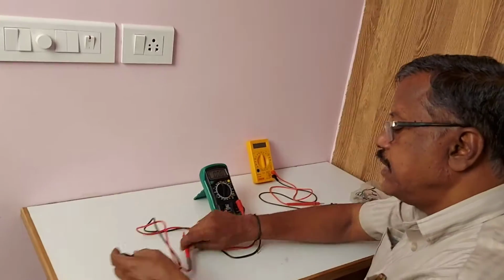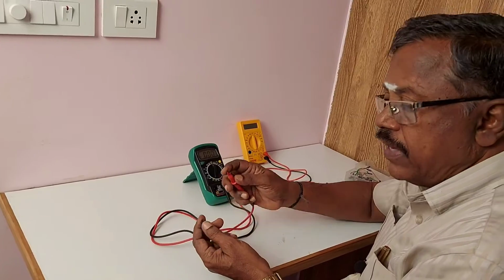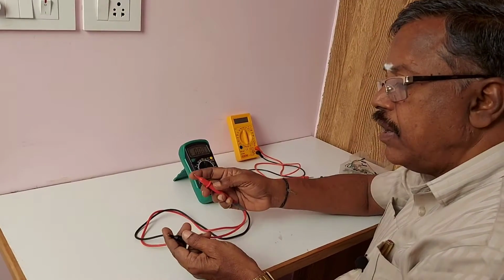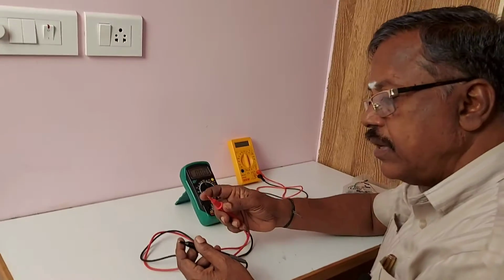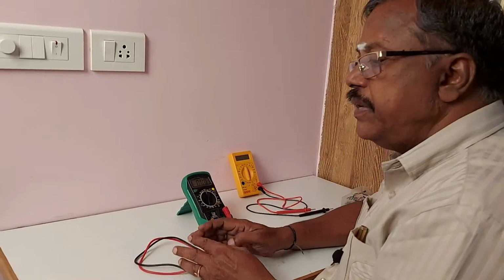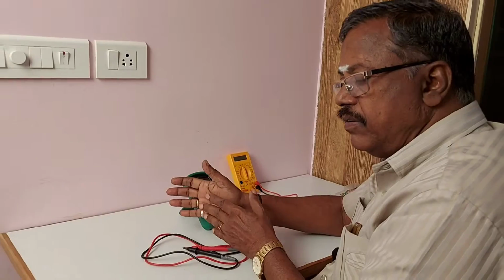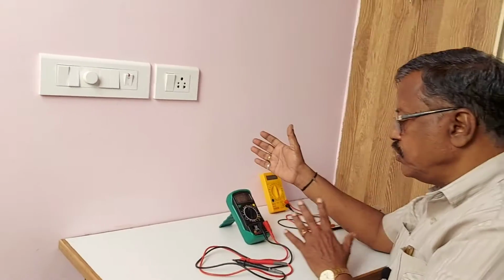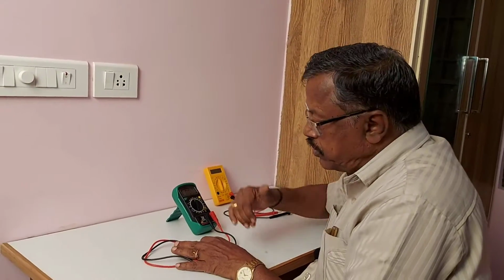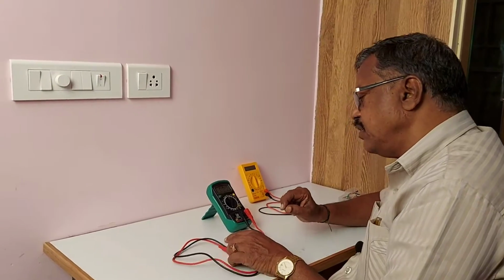All these things can be checked by keeping red to the anode and black to the cathode, or black to the anode and red to the cathode. By that way, whether in reverse mode it is showing a high value, or forward biasing shows a low value, we are able to confirm whether the diode is functioning or not.